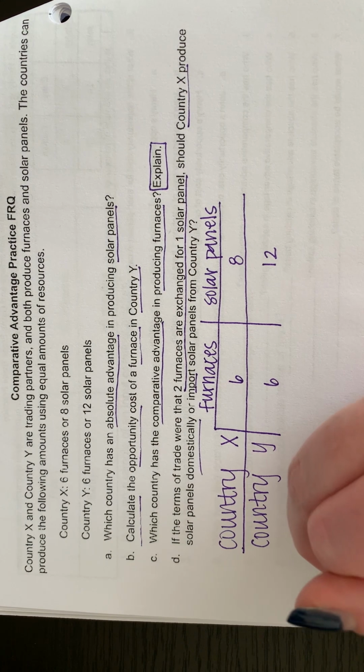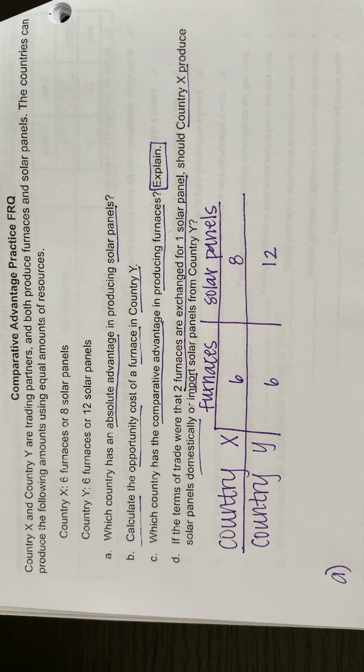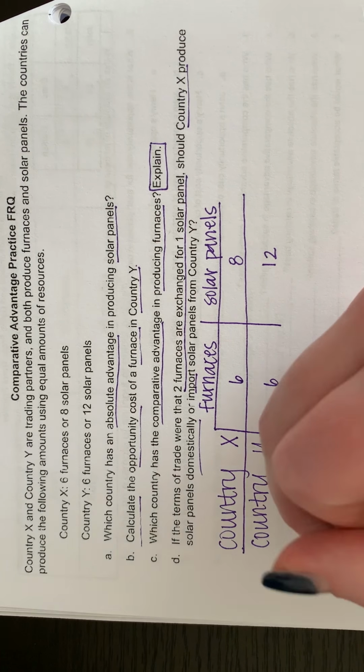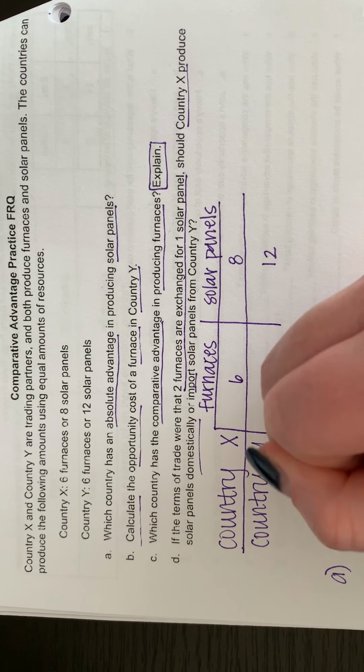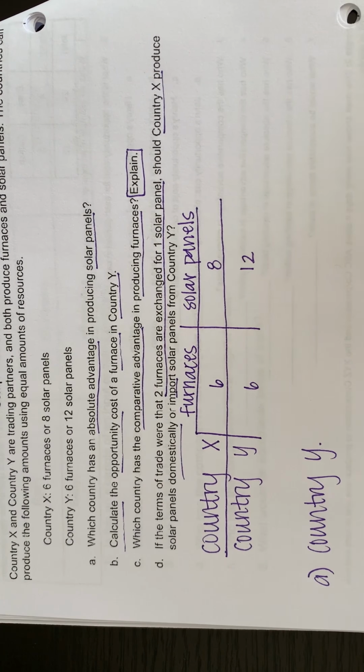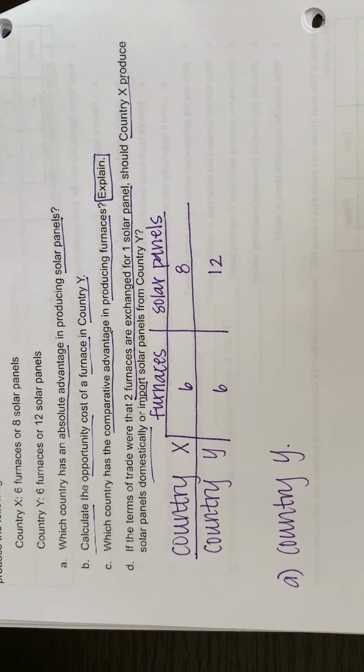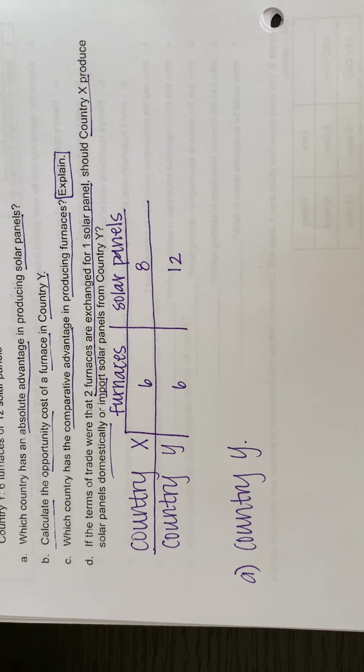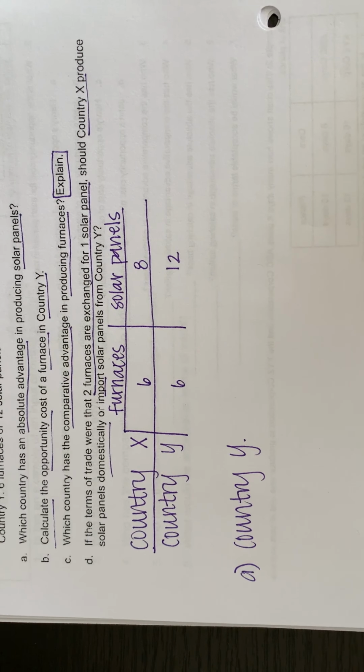So we'll start with A. Which country has the absolute advantage in producing solar panels? Well, absolute advantage is who can make the most, and in terms of solar panels, that's going to be country Y. The end. We have answered A. We do not need to explain. It does not say explain, so because it does not say explain, you will not explain. Country Y, and then we're done with A.